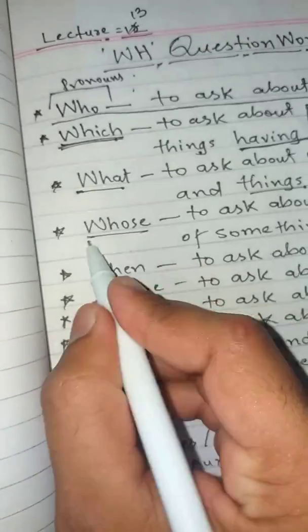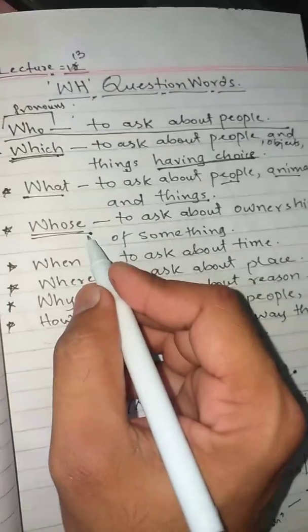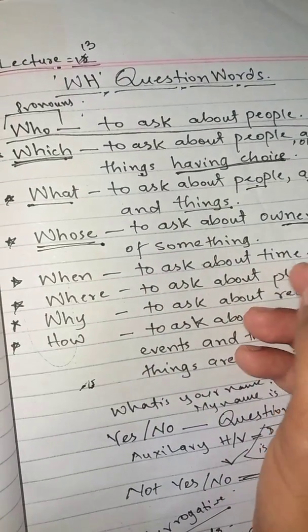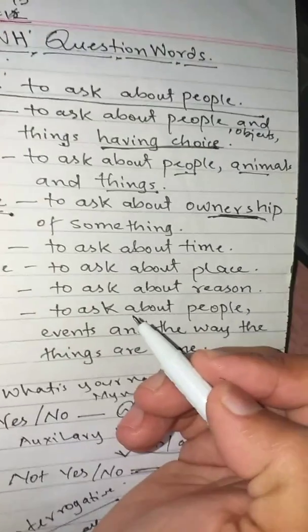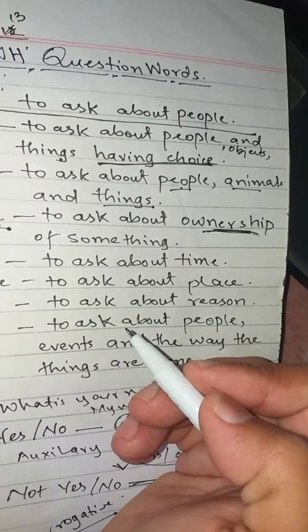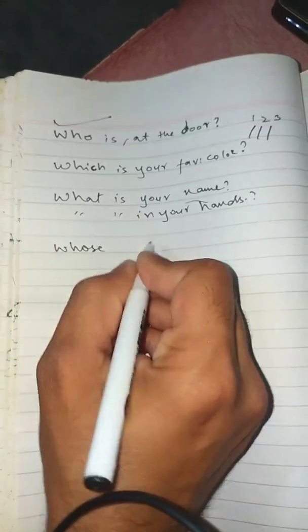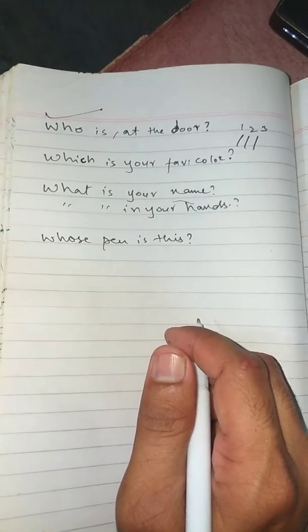The next one is whose. Whose is also known as the relative pronoun, and this whose is used to ask about the ownership of something. Okay, ownership of something. Okay, whose is always used to ask about the ownership of something. Now what is the meaning of the ownership? For example, whose pen is this? Okay, means it shows the belongings, it shows the ownership. Then we use this word whose.